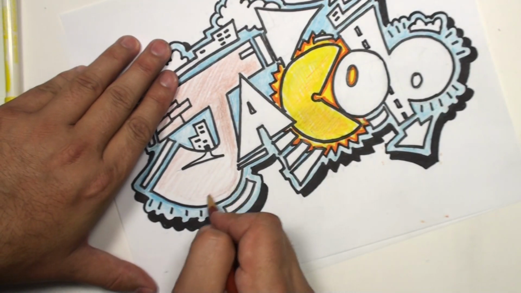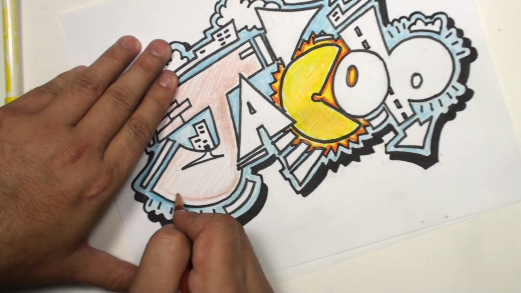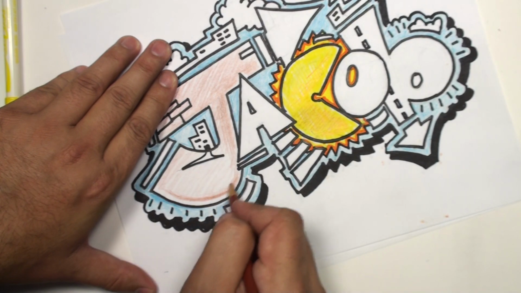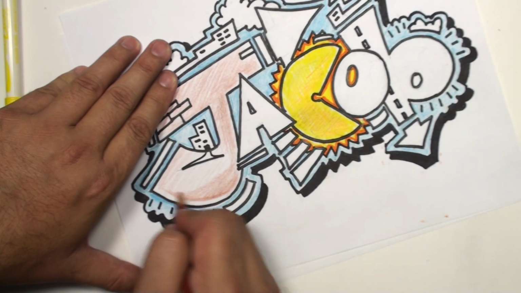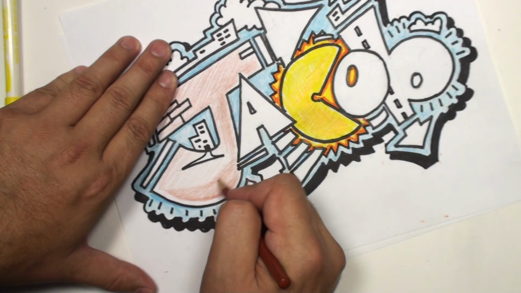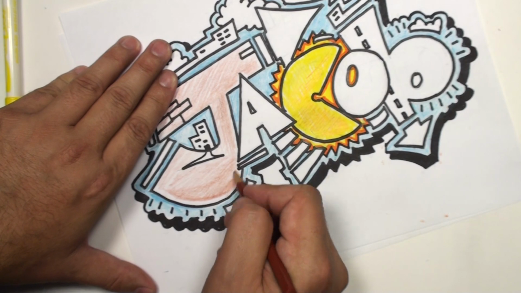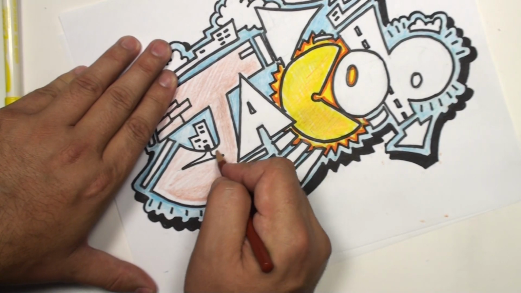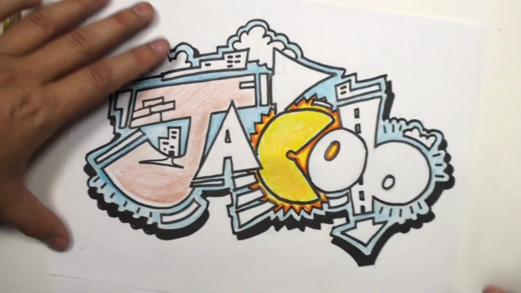And I'm not going to go all the way to the edge. I'm going to sort of trace a line inside this to give a little highlight down there, and then color up to that. And you make colored pencil darker by layering it, but you're not going to get darker than the pencil itself. So it's only so dark it'll go.